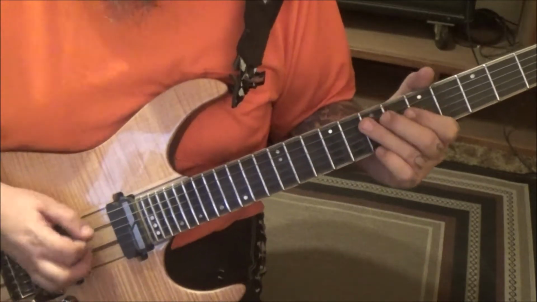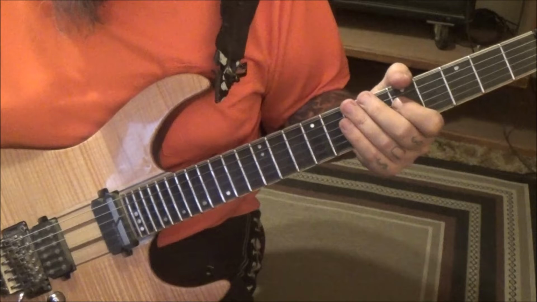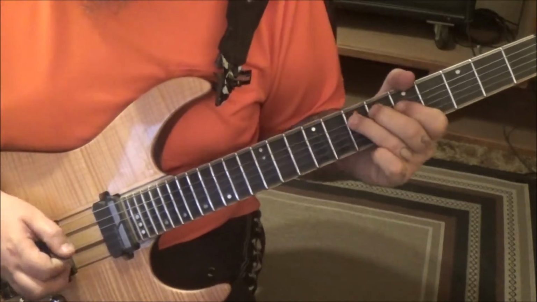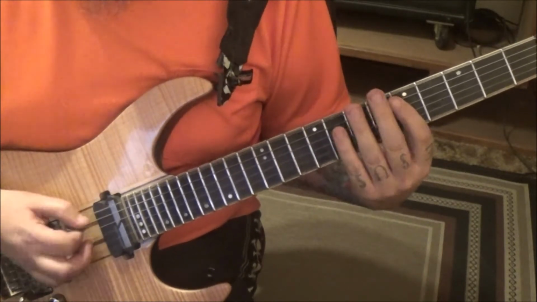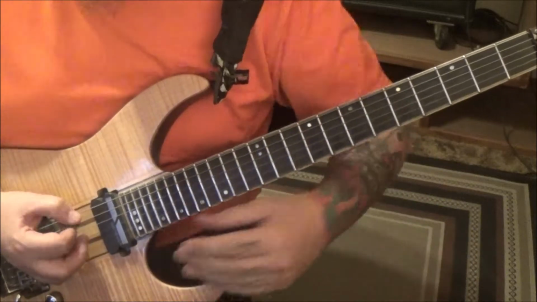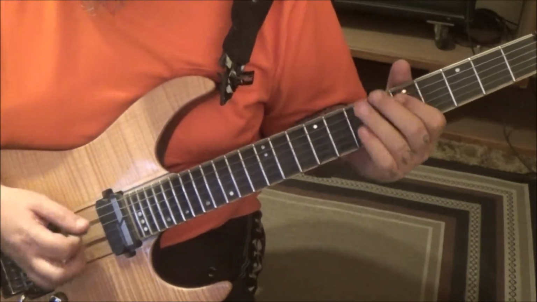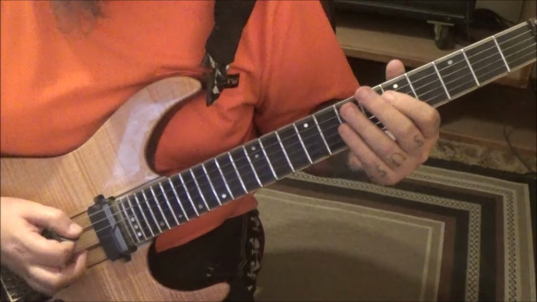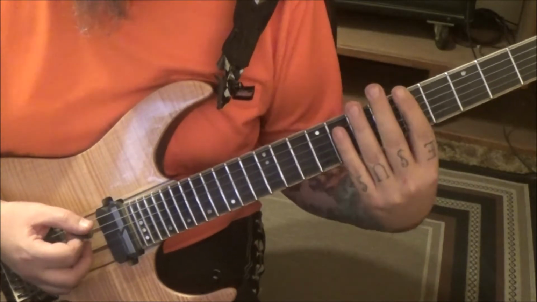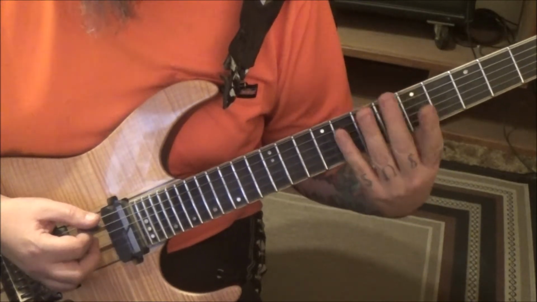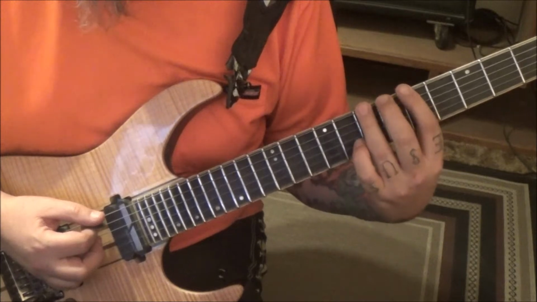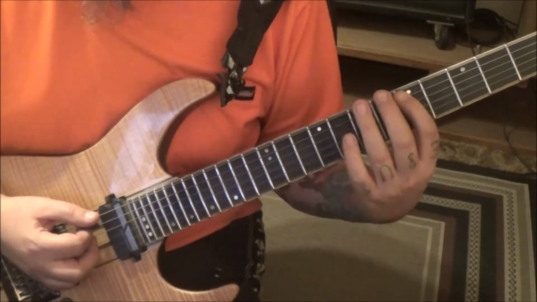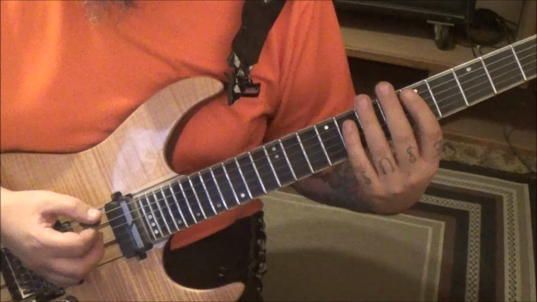So 1, 2, 3, or 1, 2, 3, 1, 2 on the palm mutes. And then palm mute most of this on the E string. Open, open, 5, 6, 7, 5A, 7E. That's all palm muted. Let's play just that.